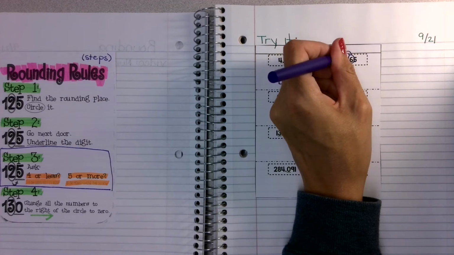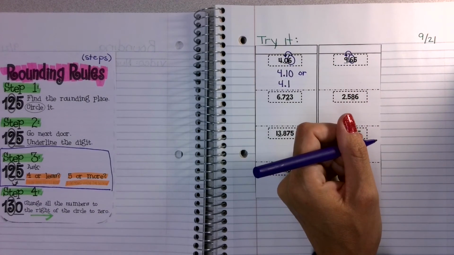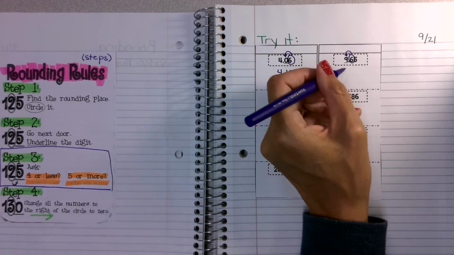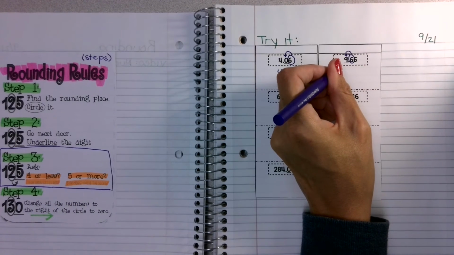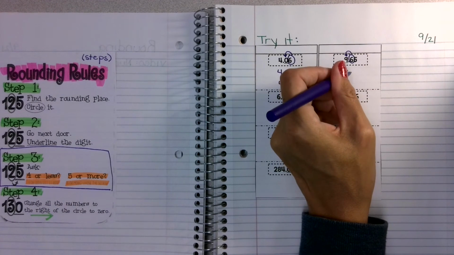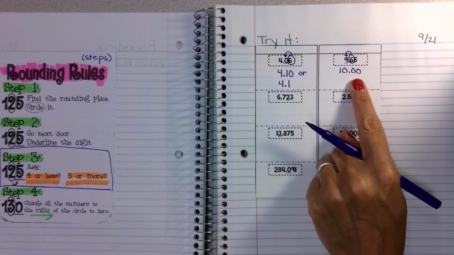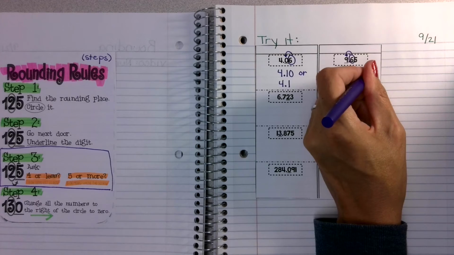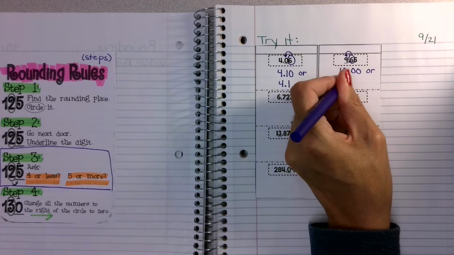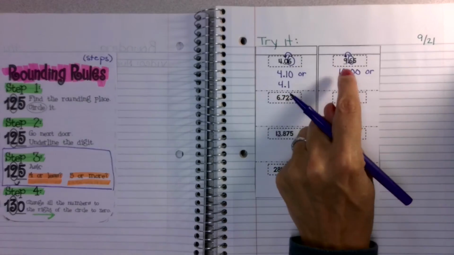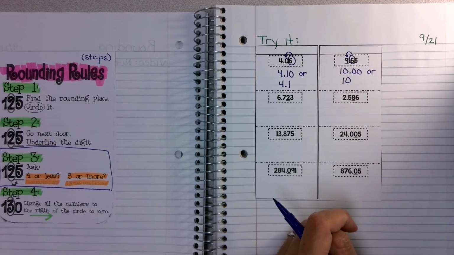So it's going to tell you to raise the score of the 9. So 9 plus 1 is what? 10. Then everything to the right turns to a 0. Do I have to write those zeros though? No, I could just write 10. These two numbers are the same exact number.